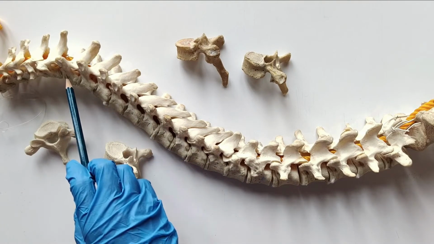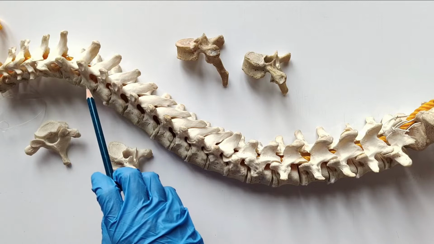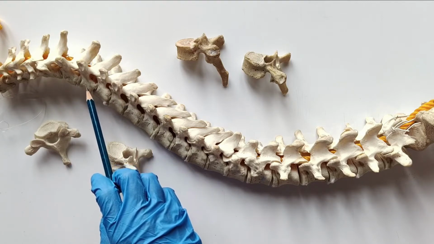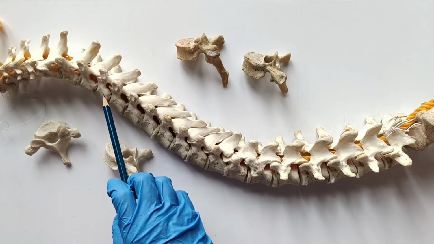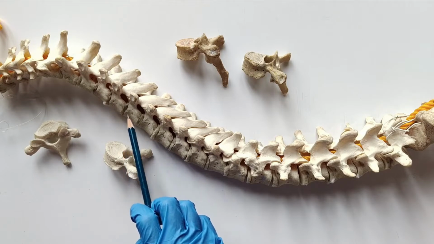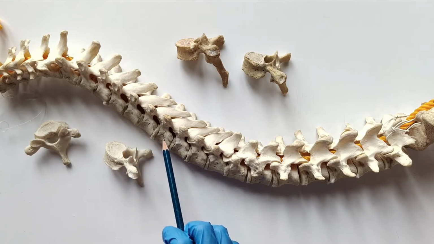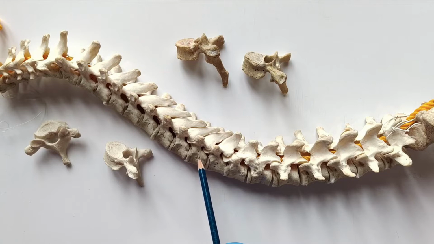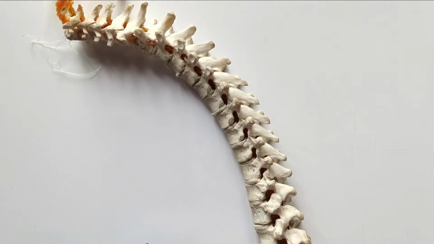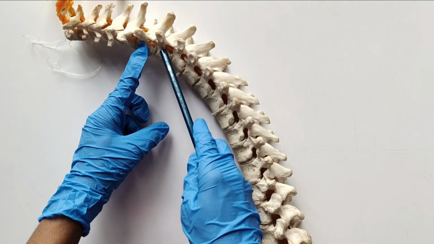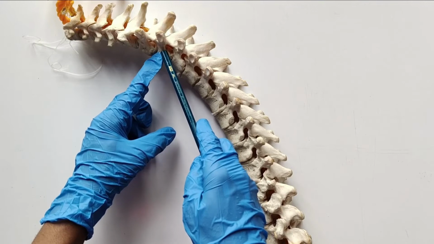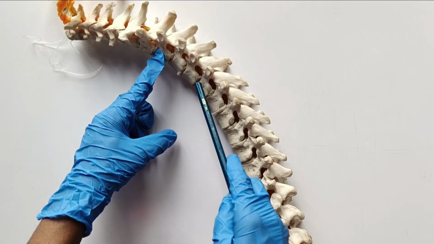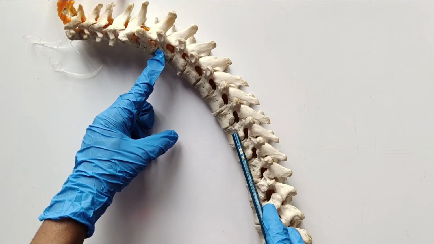So here comes the T1 thoracic vertebra and then comes the T2, the T3, the T4, T5, T6, T7, T8, T9, T10, T11 and finally the T12 thoracic vertebra. So here comes the second thoracic vertebra and T2, T3, T4, T5, T6, T7, T8.